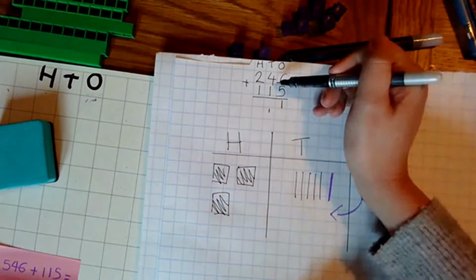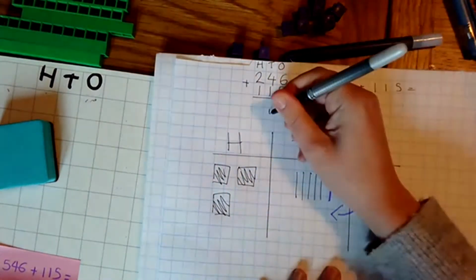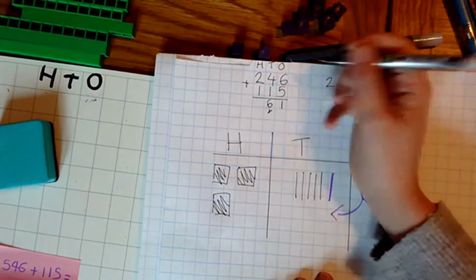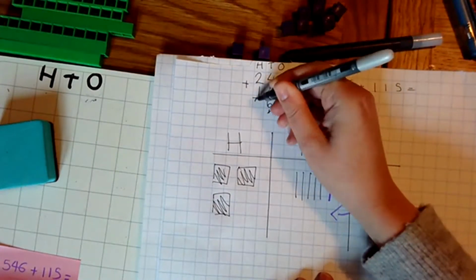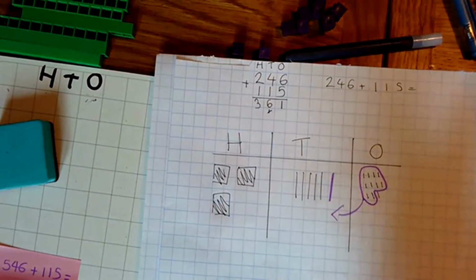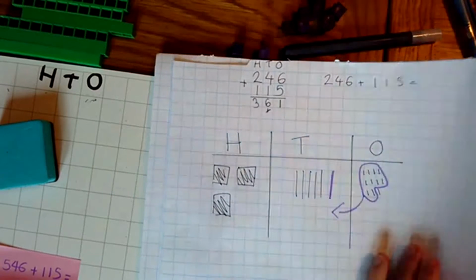So let's have a look at here. 4 add 1 is equal to 5, but I've got my extra 1. I like to cross it out to know that I've used it. That makes 6. And then 2 add 1 is equal to 3. So your answer is 361. This is how I want your work to be displayed to me.